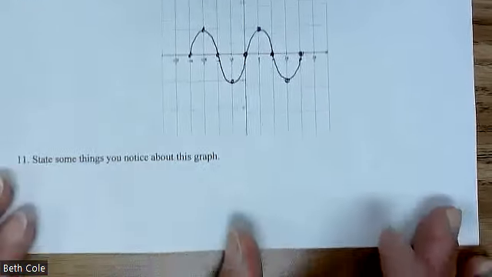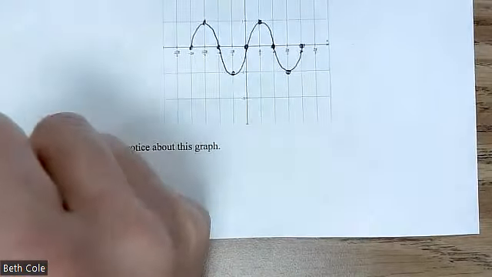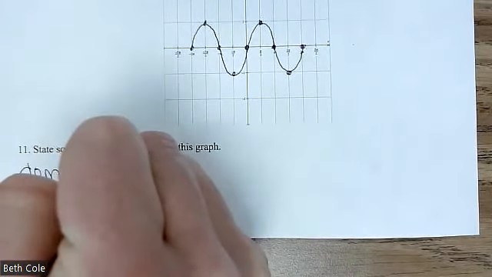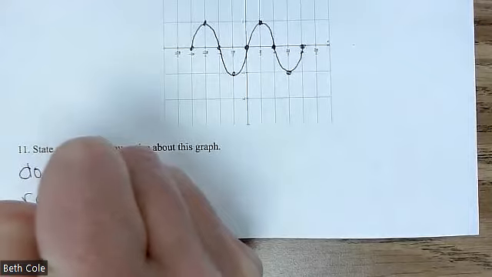But anyway, never mind. All right, so some things that we're going to notice about the graph. I want to talk about domain and range real quick. I'm going to draw your attention to some of the characteristics of this here.